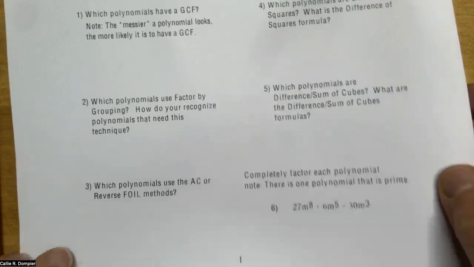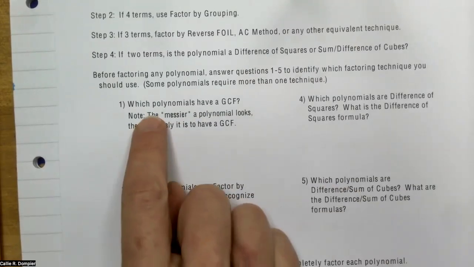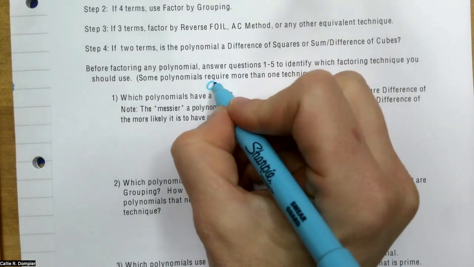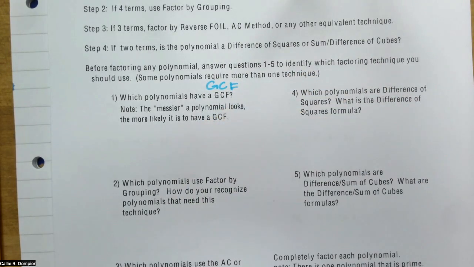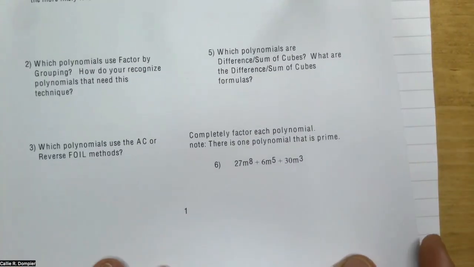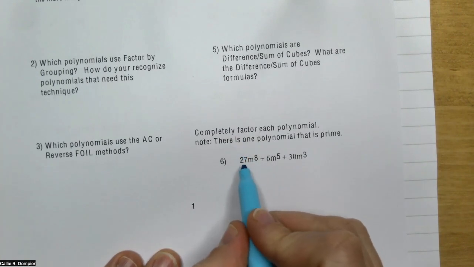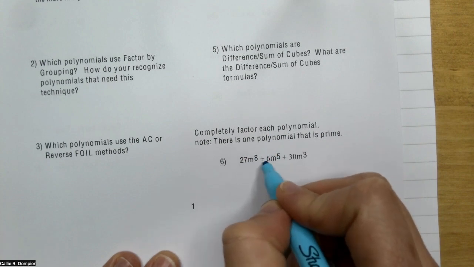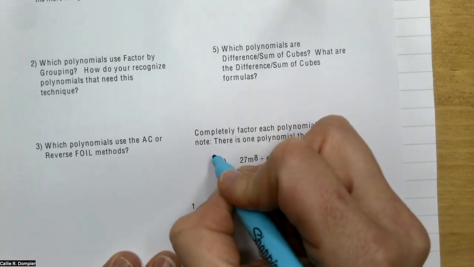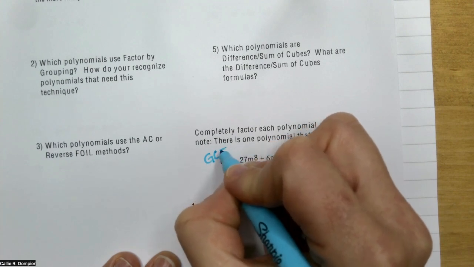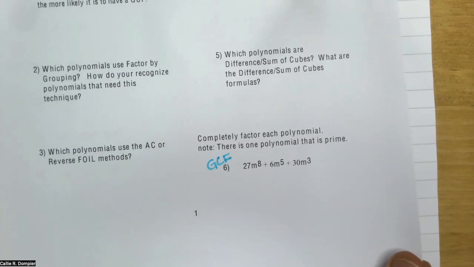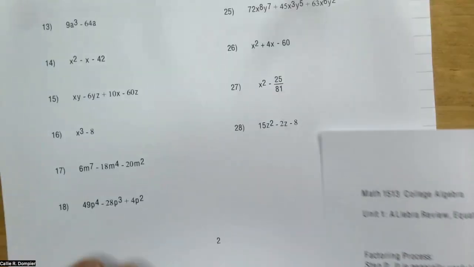These are just examples. So, number 1, which polynomials have a greatest common factor? I'm going to take a highlighter and highlight them GCF if they have a greatest common factor, just by eyeballing them, basically, okay? Let's start with number 6. 27, so first I look at the coefficients. 27, 6, and 30 are all divisible by 3, and they all have the same variable, so I know that that is factorable by greatest common factor. I can factor out at least the number 3, right? And at least m to the third. Let's look at the other ones.